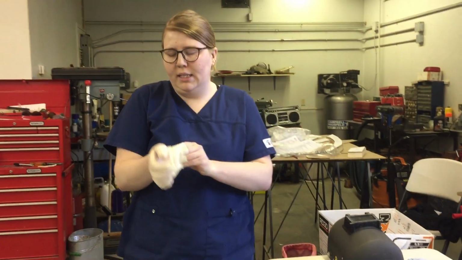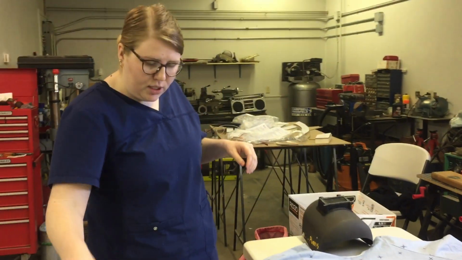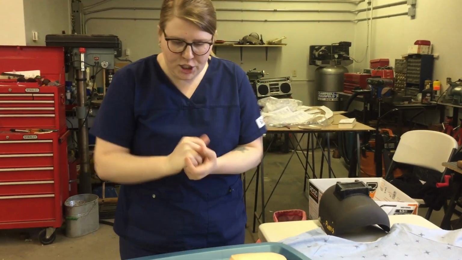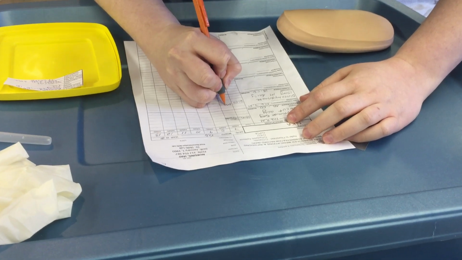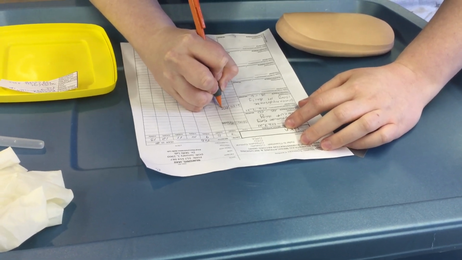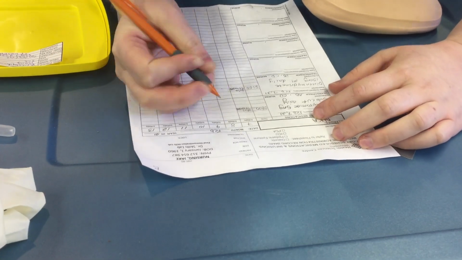From there, I will remove my clean gloves. I will discard those in the garbage. I will perform hand hygiene and I will document the procedure here. So I have 2030 and we have TPUMSN2. Okay, so that's good.